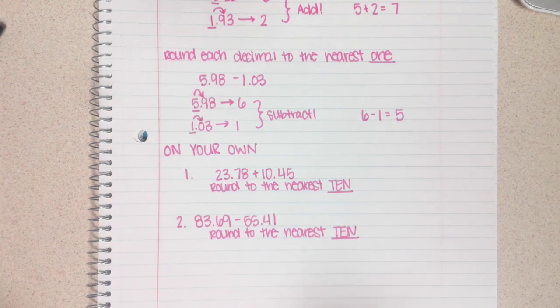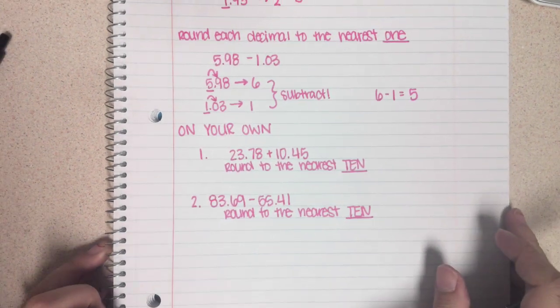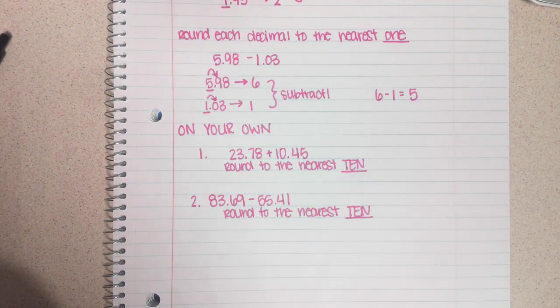Come up and show Mrs. Jenkins when you're done. Sorry if you can't see that. So that I can mark that you are finished and I can have you move on to your homework. Okay? Ready, set, go!